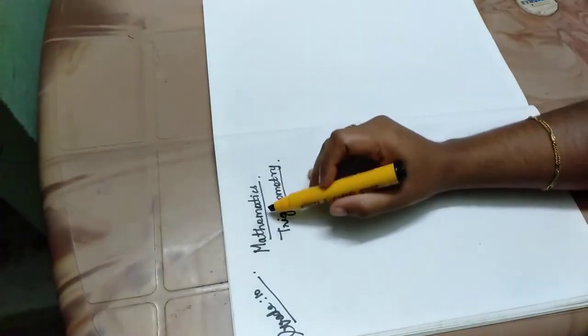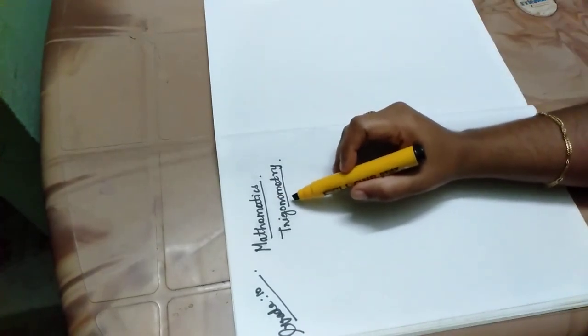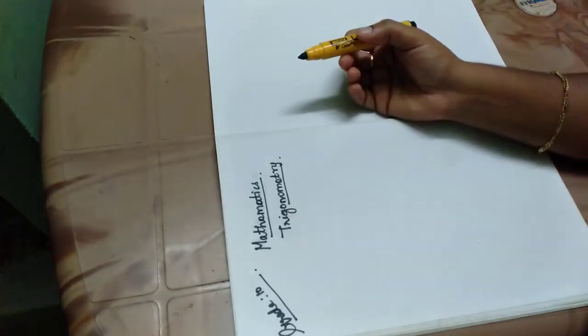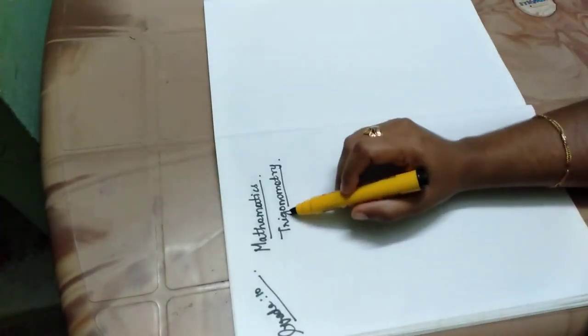As you all were learning the basic things during these online classes, today in mathematics you are going to learn about the basic things of trigonometry. Since you know the word trigonometry, this is not new for you.